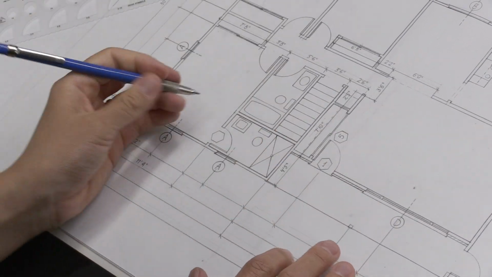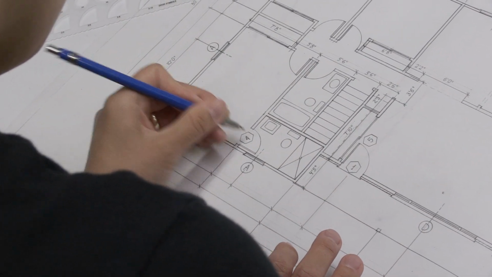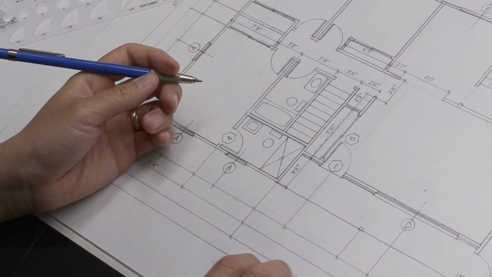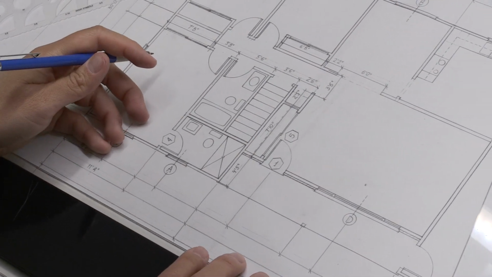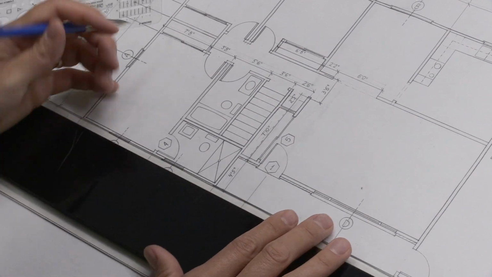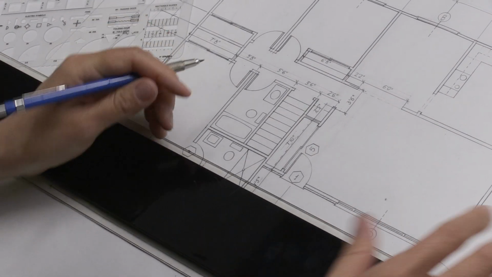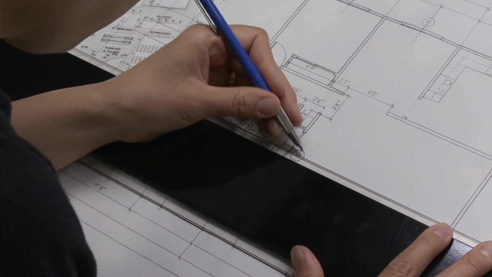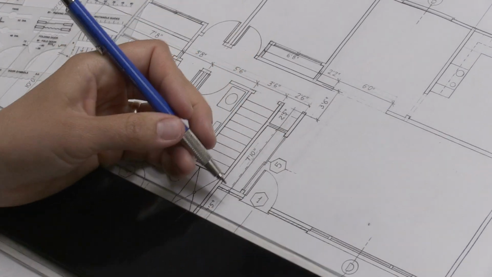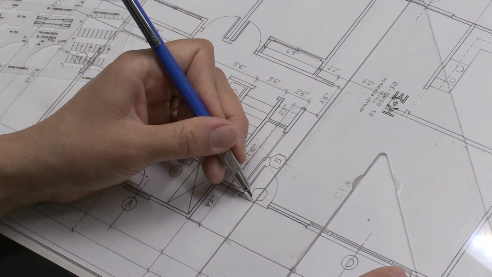And it's going to be number 4. I'm gonna add it here.